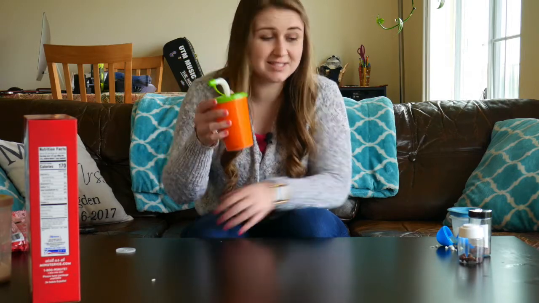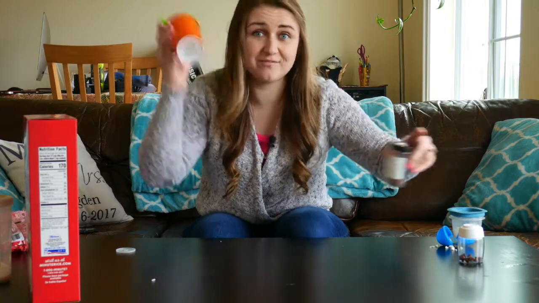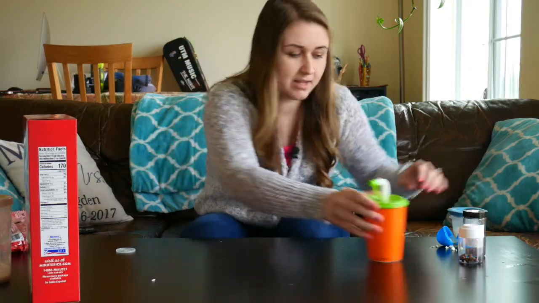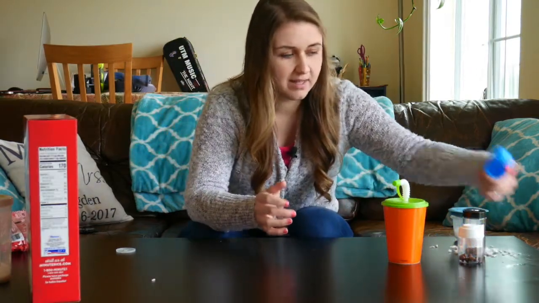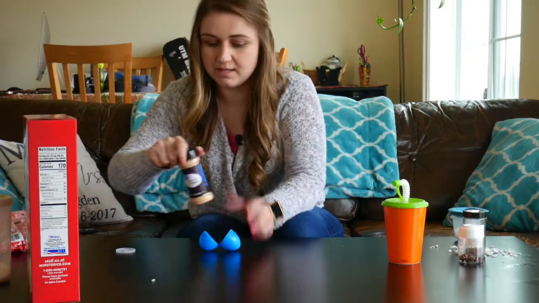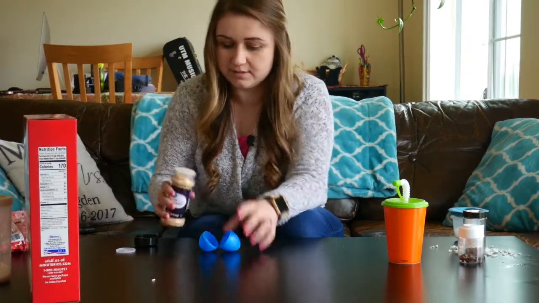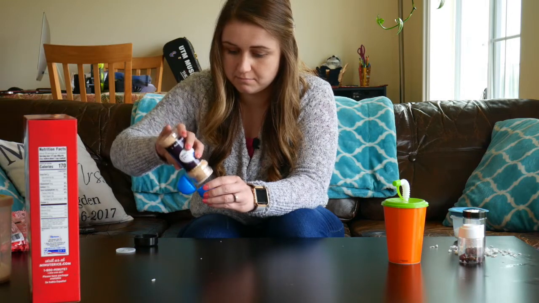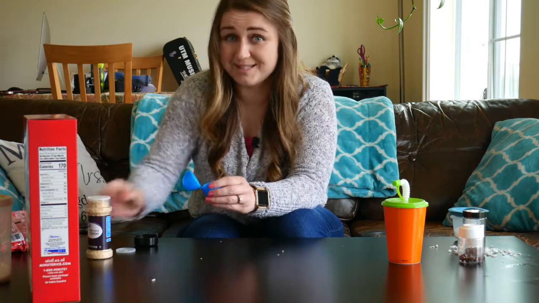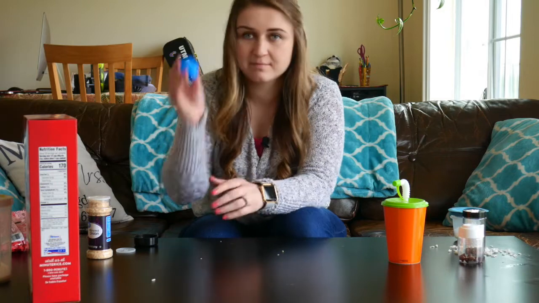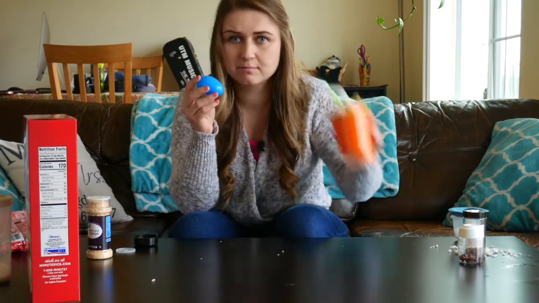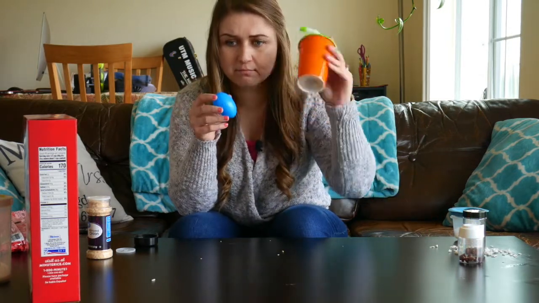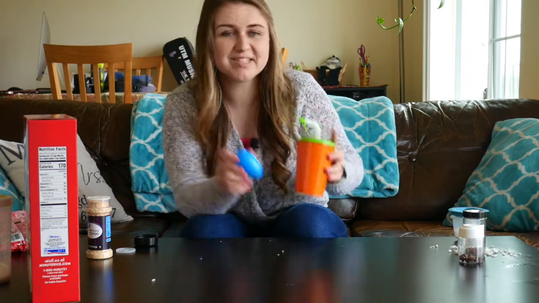Now this is much bigger than the other objects I have. Okay, I wonder if I put the onions in the egg shaker, what it would sound like. Let's see. Sounds a little different, doesn't it?